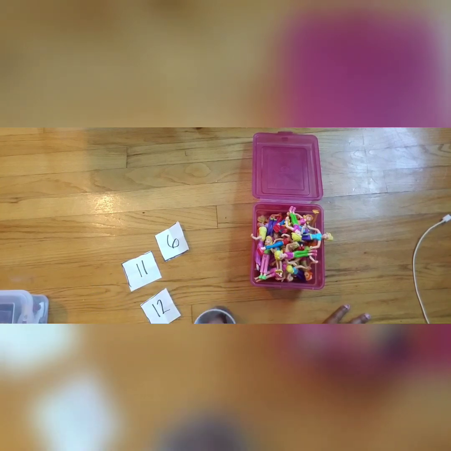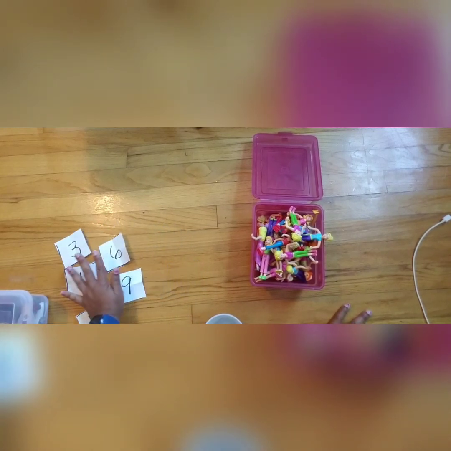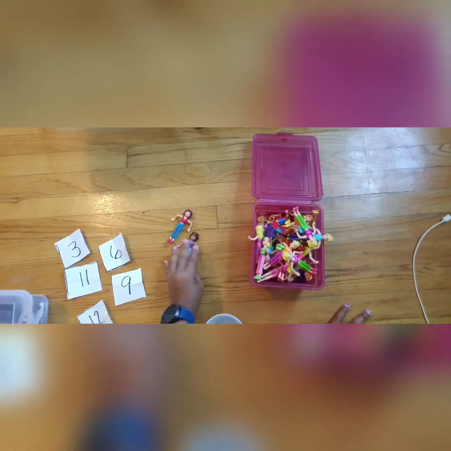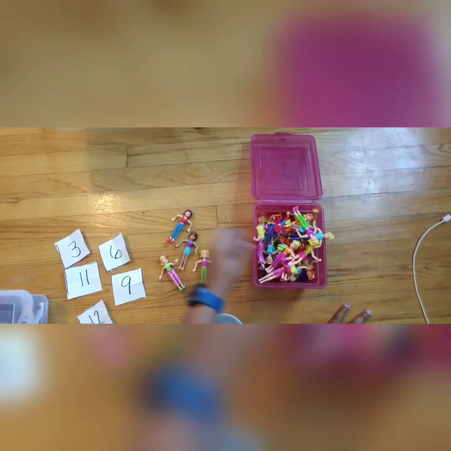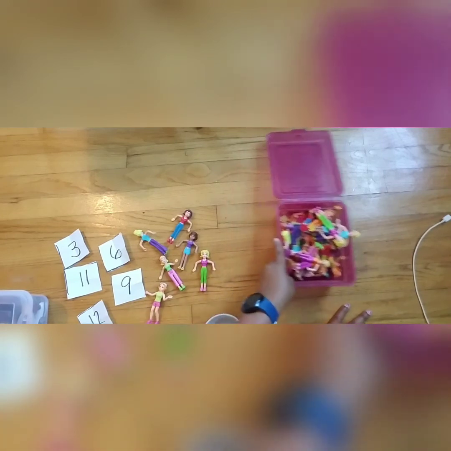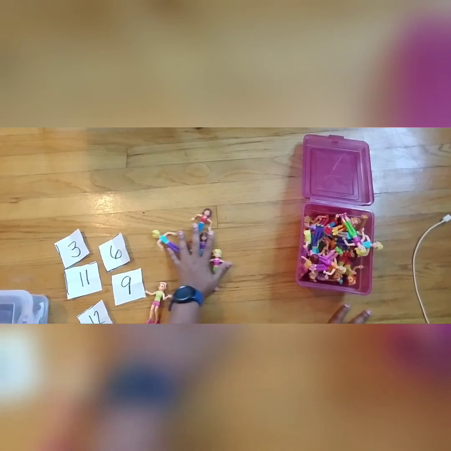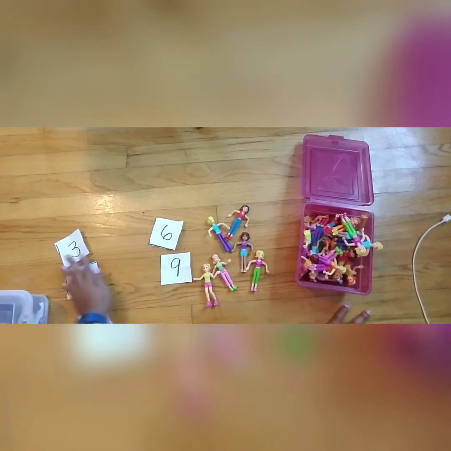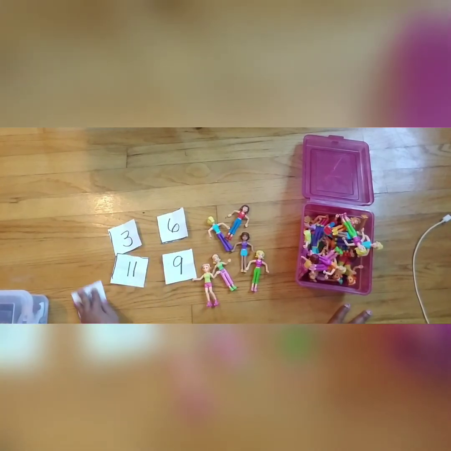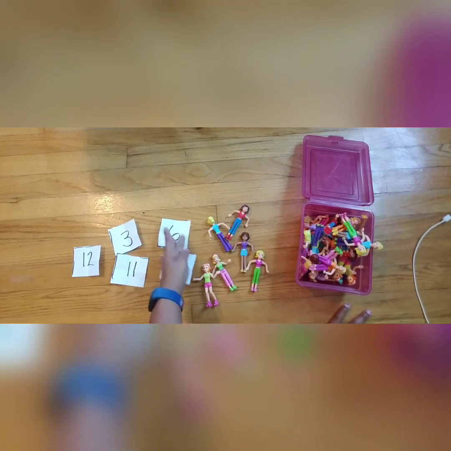You might just open up all of the numbers, and then you can put an amount here, and you can ask them to count these, and once they say, okay, that is 6, then you have these numbers to present to them, and then you say, okay, which one is the 6? Where is 6?